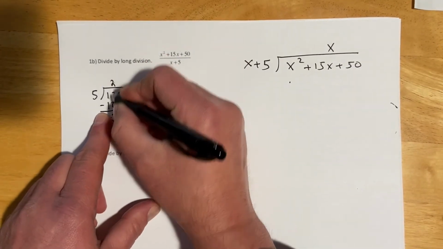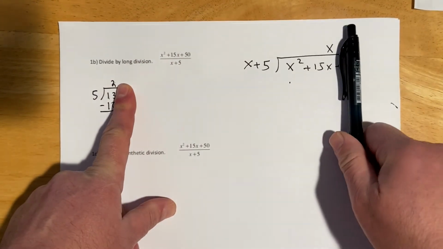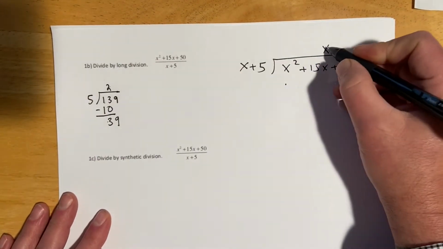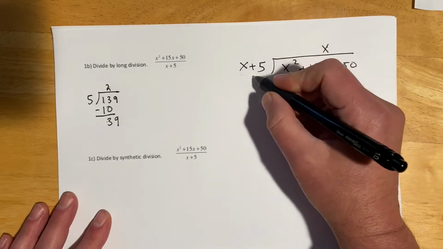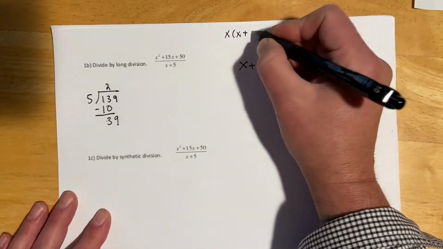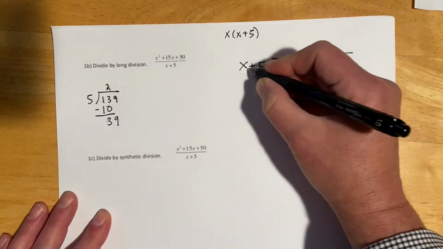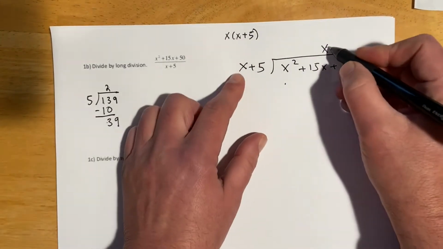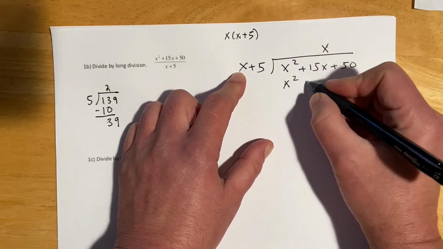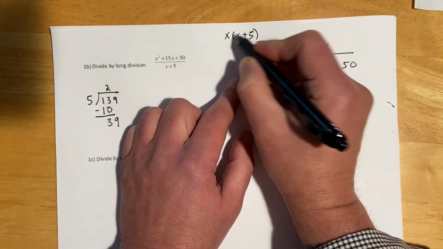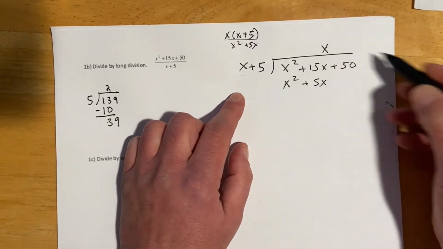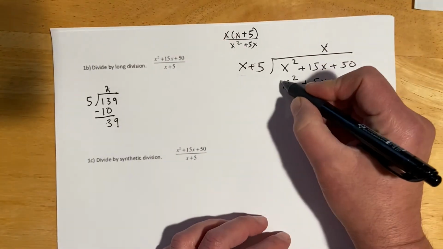2 times 5 made 10, so the way that this is lining up is the same way. And then 2 times 5 is 10, so here we go, x times x plus 5. So the math I'm doing is x times x plus 5. But it's written in this way that really screws people up, because I'm going to x times x, x squared, x times 5 plus 5x. But same here, x squared plus 5x. So I'm just doing that, but kind of written in this funky way.